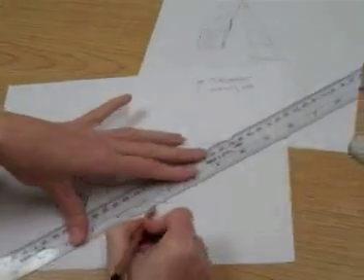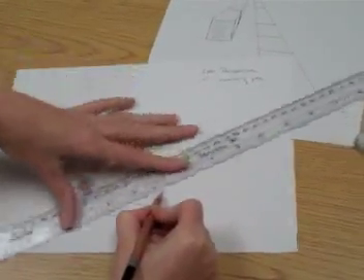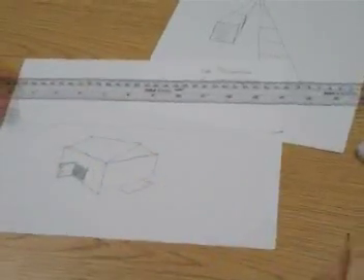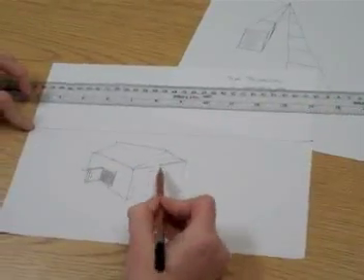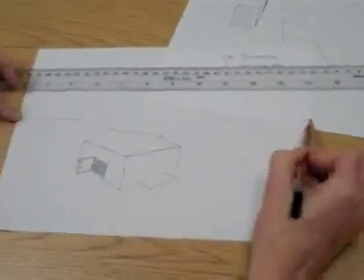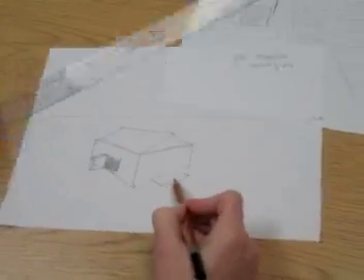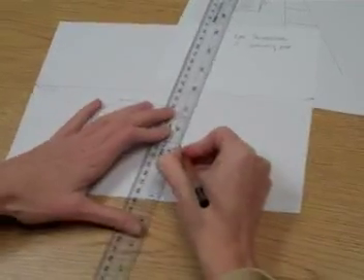All right, and then this line, because it's parallel with these two lines, it uses the same vanishing point. So anything that projects out from here will use this vanishing point. Anything that's in agreement with these two lines will use the same vanishing point on that side. Okay, so we've just defined the tread. Now we're going to define the rise. So you just come straight up and down.